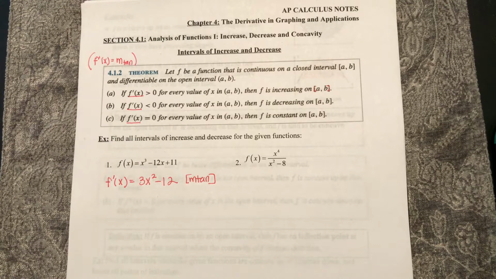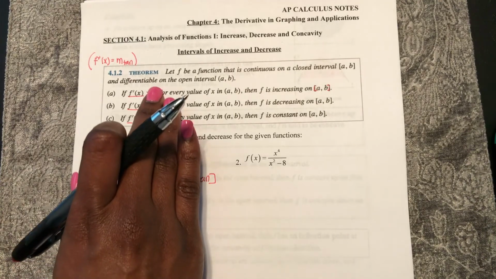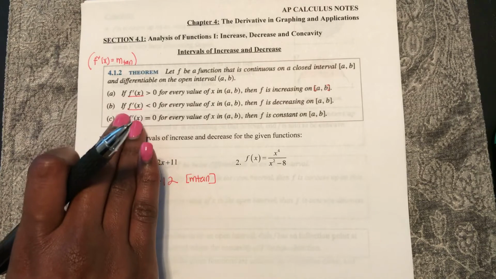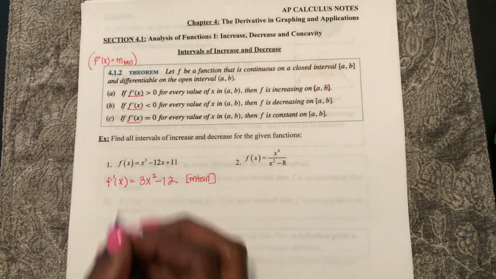So usually the first thing we want to start with is setting it equal to 0, because that is where the important distinctions happen between positive slope, 0 slope, or negative slope.